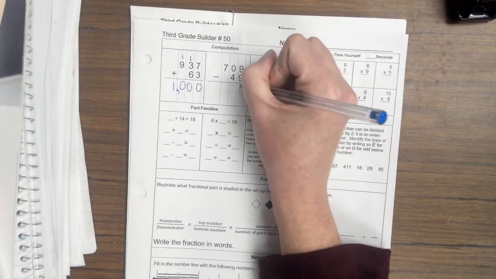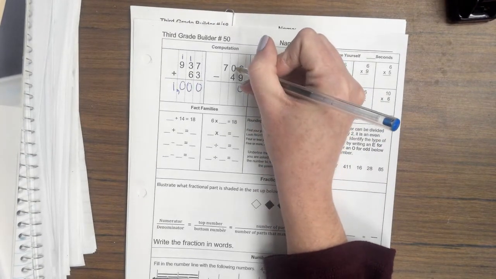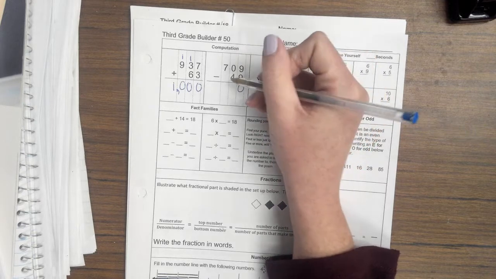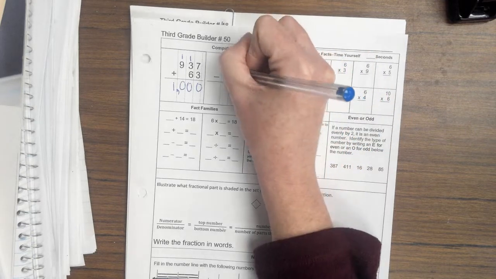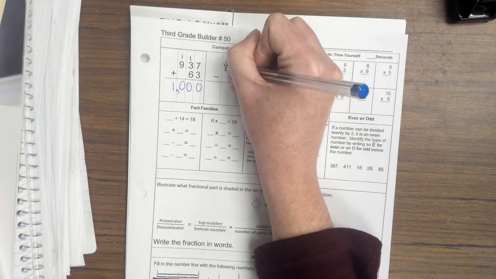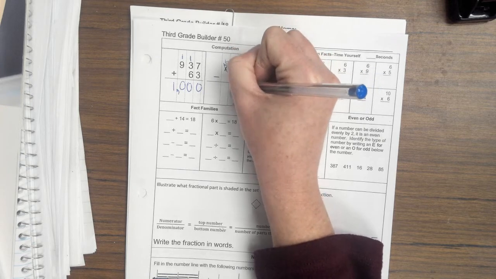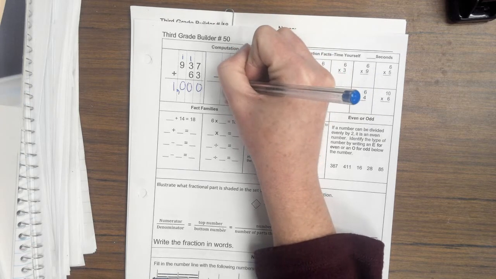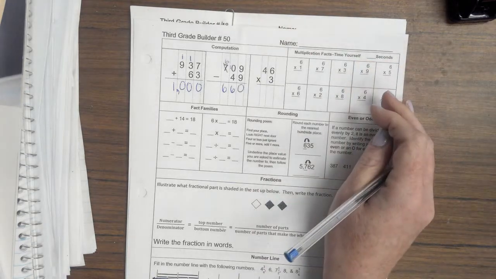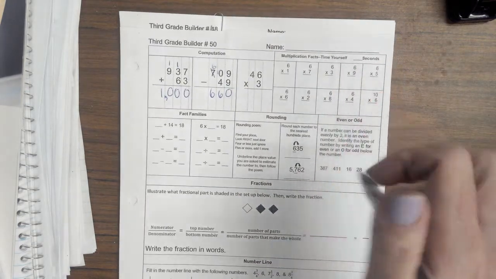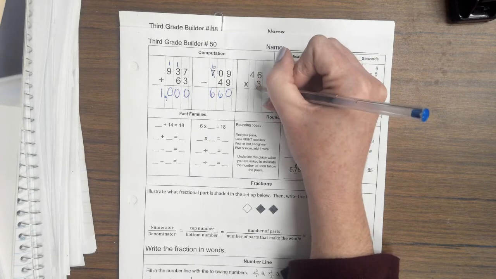9 minus 9 is 0. 0 minus 4, got more on the floor, so I'm going to go next door and get 10 more. 10 minus 4 is 6. 6 minus nothing is 6. Our difference is 660. Now we're going to multiply.